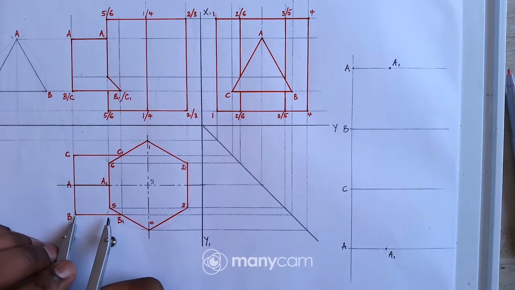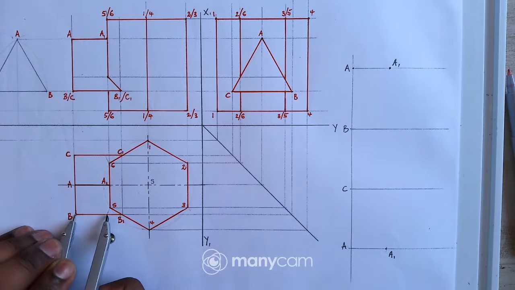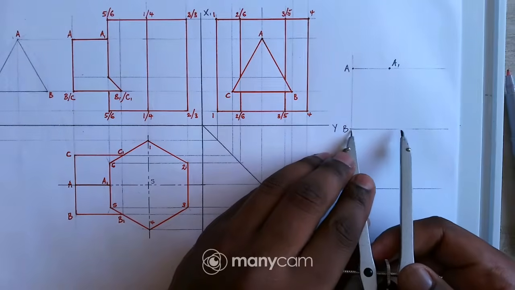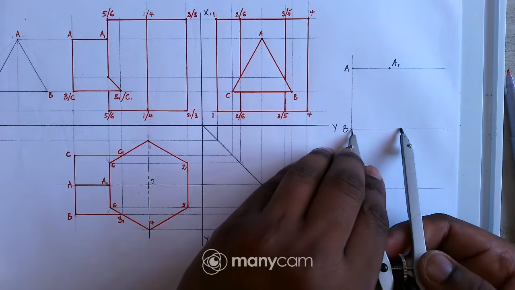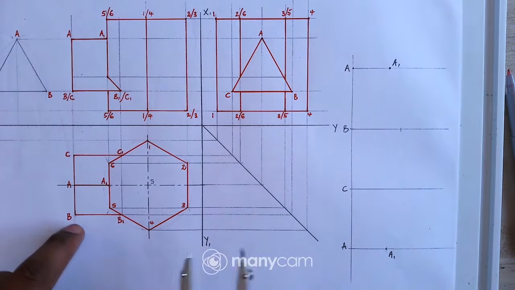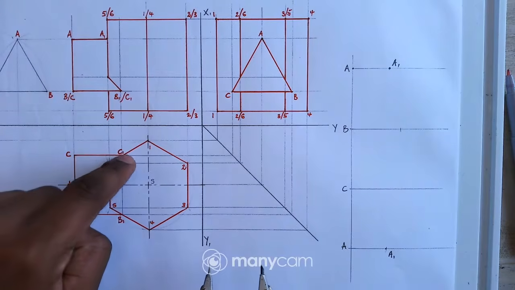So for B, remember we have B1 there. So I'll take the distance, right, and mark that on B. So this is point B1. So this length is equal to that length for C to C1, right?